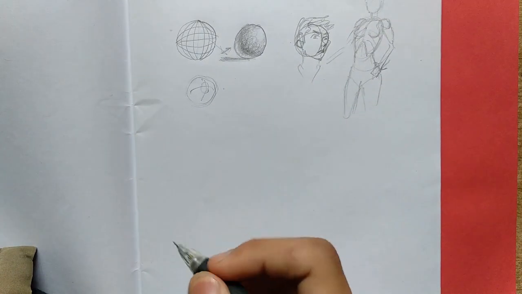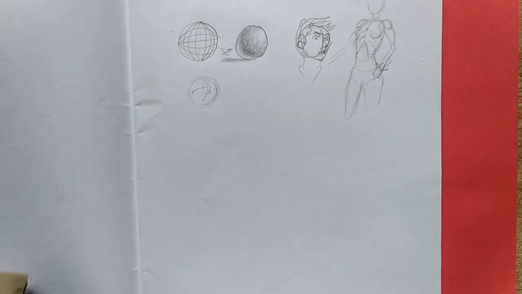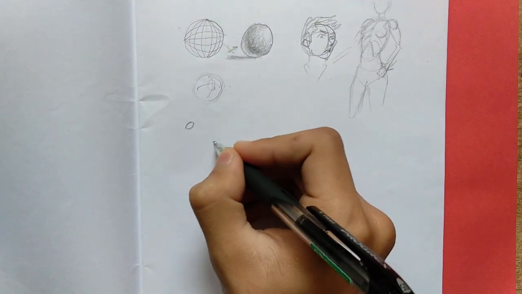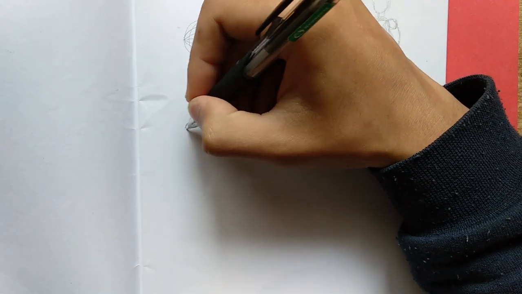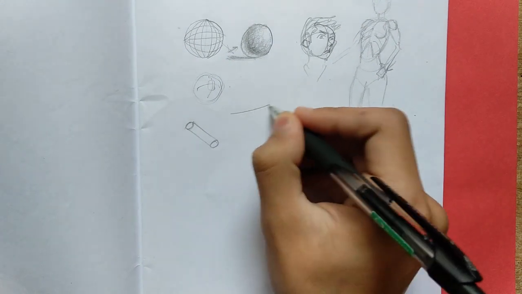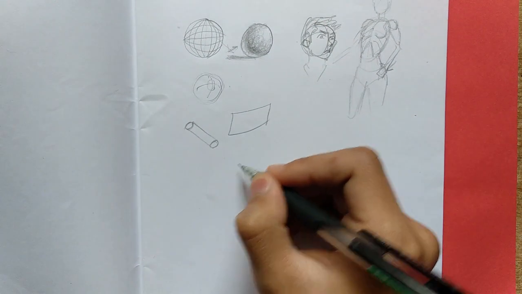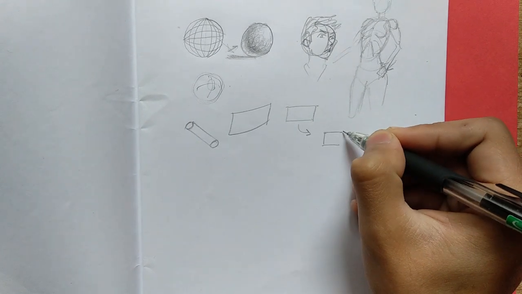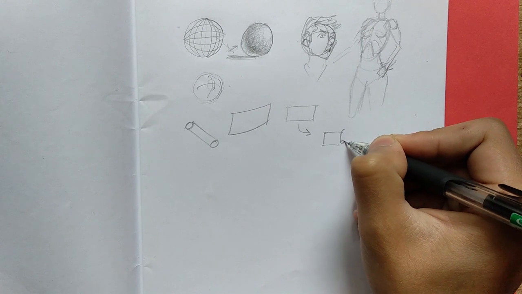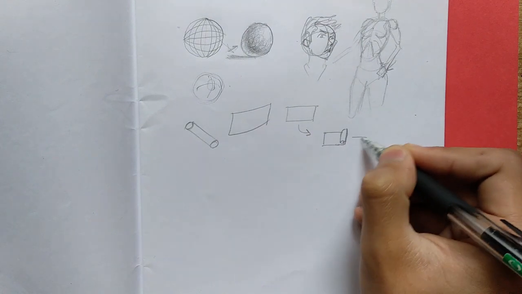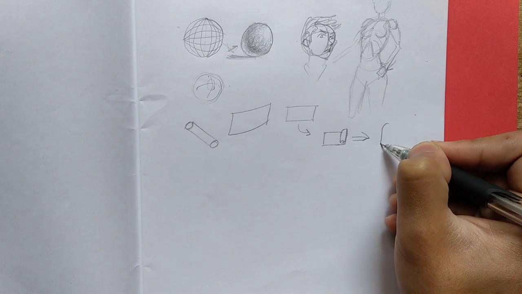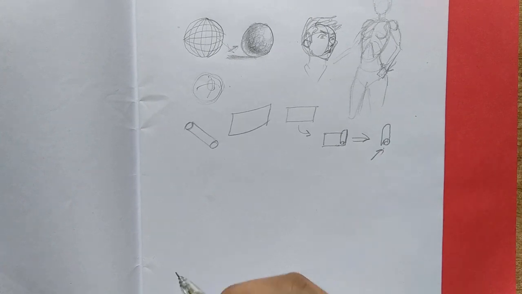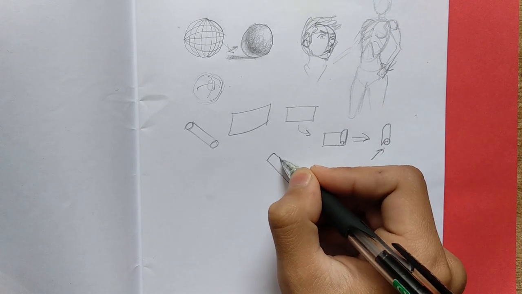Now let's use a cylinder. This is probably the second most used shape when we're drawing anatomy. So a cylinder is basically two circles joined by two lines. So this is basically like a rectangular shape, like this. Let's draw a proper rectangle, and then you roll it so it looks sort of like this, right? And then you keep rolling it and then turn it into a map, kind of like Dora's map, and there you have it, a cylinder. So basically it's like this, right?